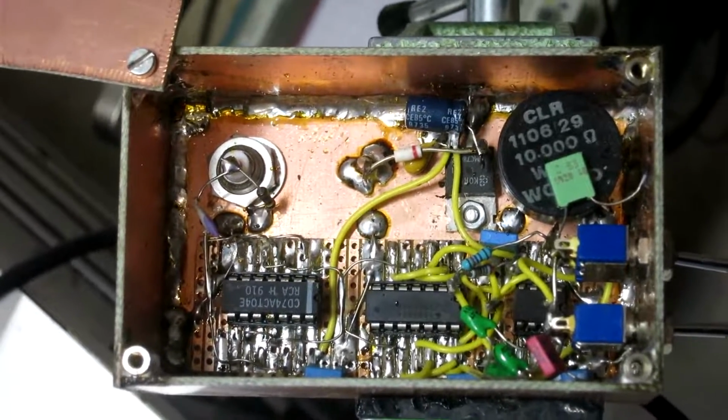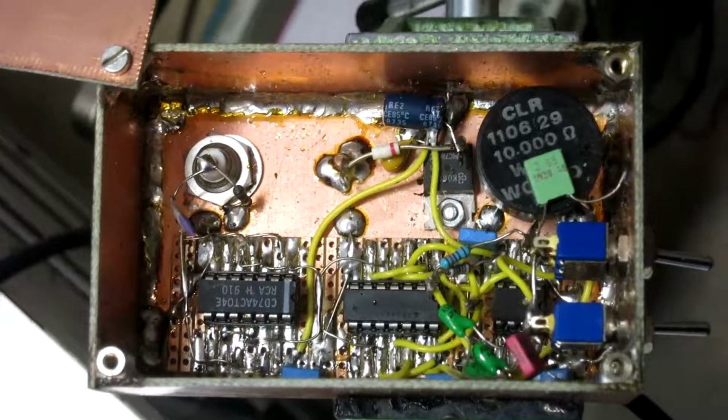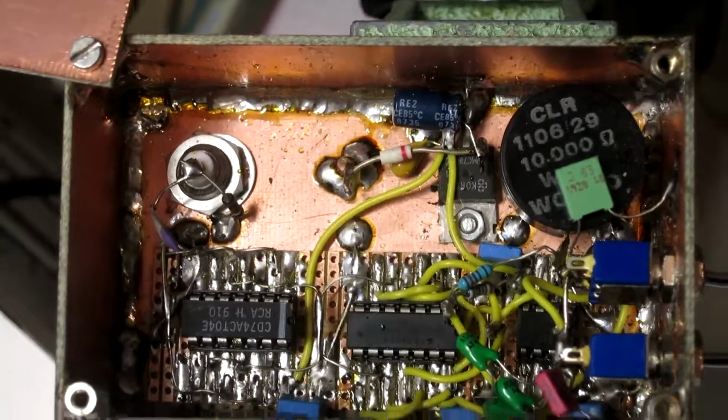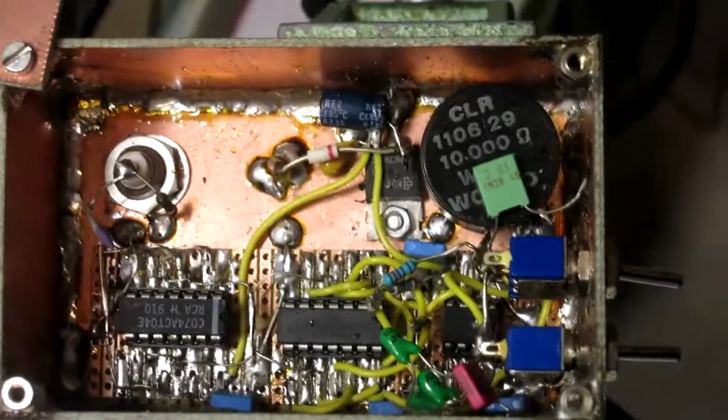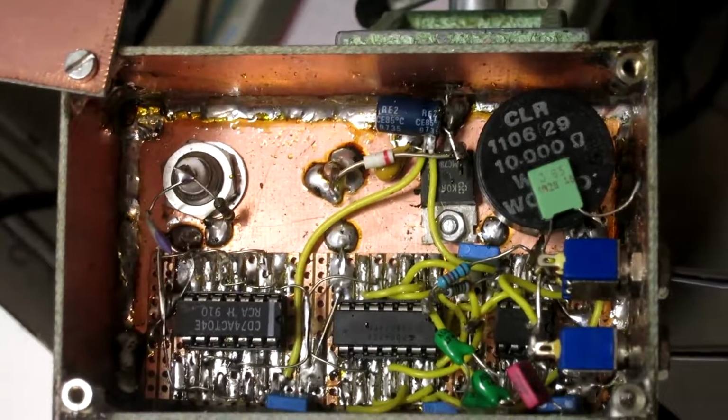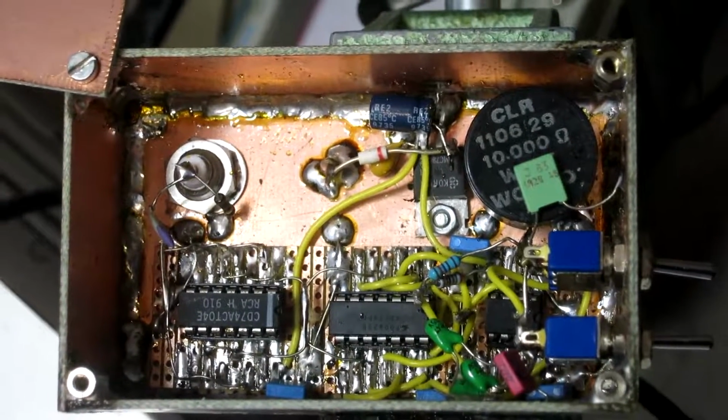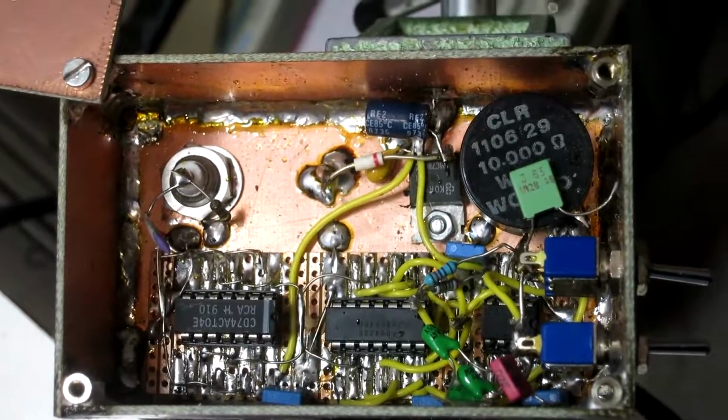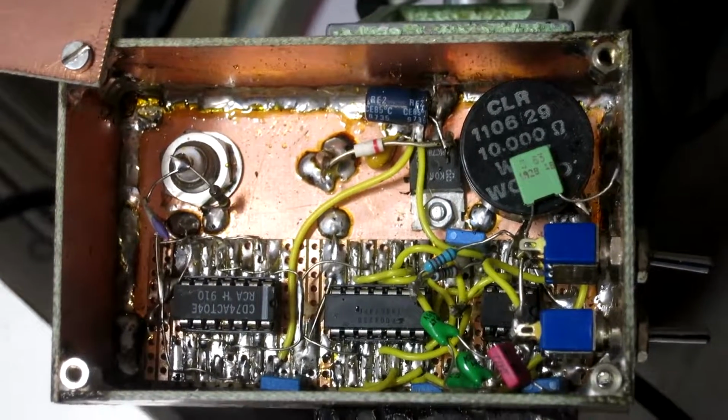The pulse length is about 10 nanoseconds. The capacitor is 220 pF and the resistor is 100 ohms. It's of course in parallel with the impedance of the cable, which is 50 ohms.